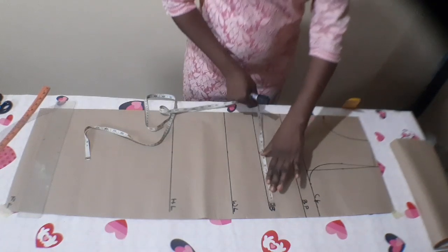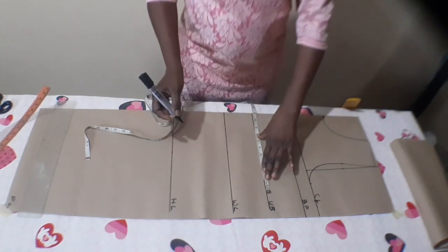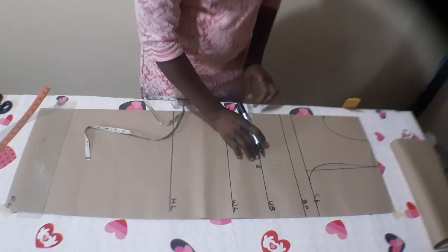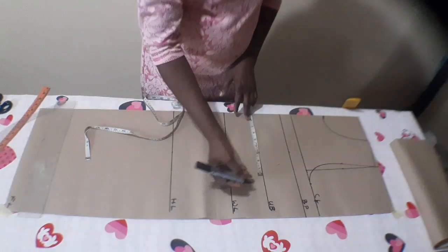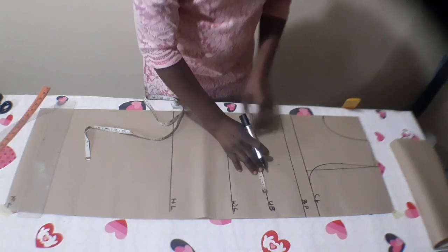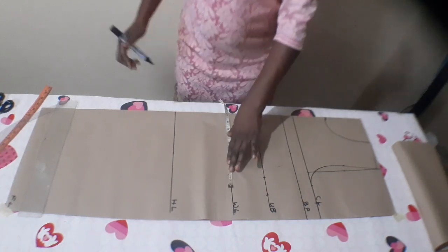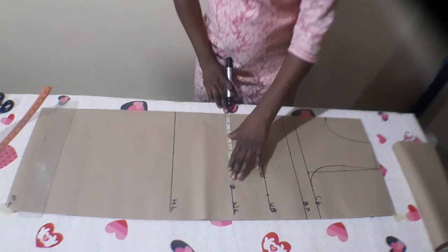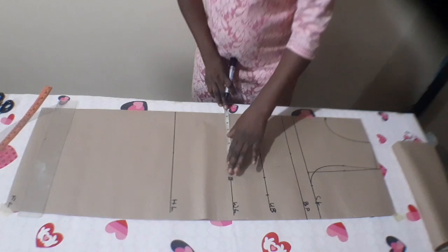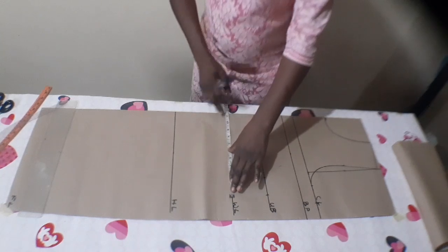On my underbust, my underbust is 32 divided by 4 is 8 inches. Plus 1 inch for the dart, I'll make it 9 inches. And plus 2 inches seam allowance. On my waistline, my waist is 34 divided by 4 is 8.5. Plus 1 inch dart. That will give me 9.5. Plus another 2 inches seam allowance. That will give me 11.5.